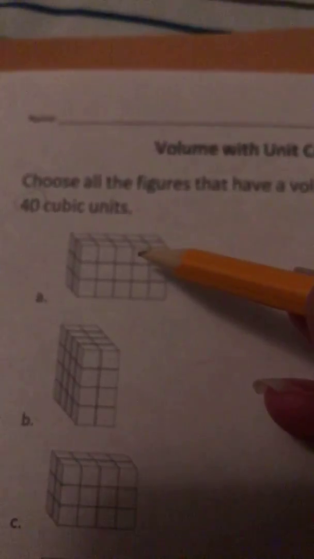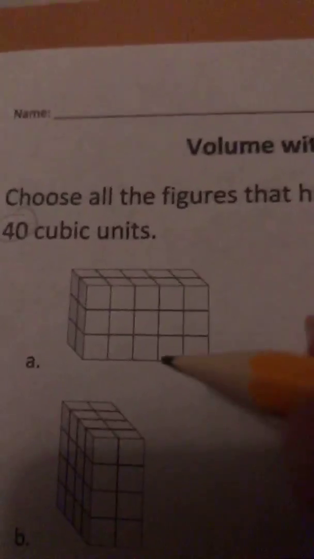This direction says choose all the figures that have a volume between 25 and 40. So what I'm going to do is I'm going to find the volume of the figure, and then if it has a volume between the numbers 25 and 40, then I would select. That is one of my answers, and of course it does say choose all.